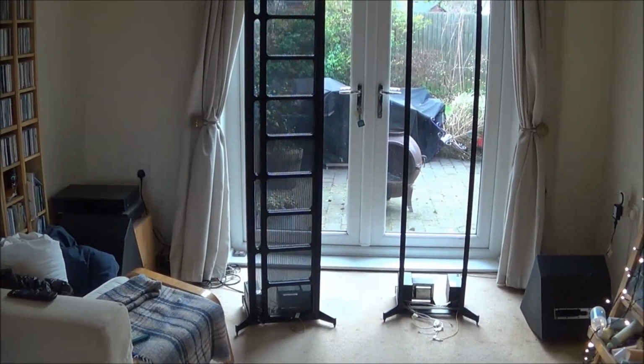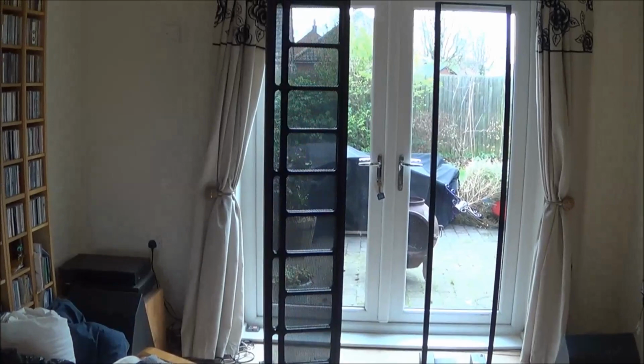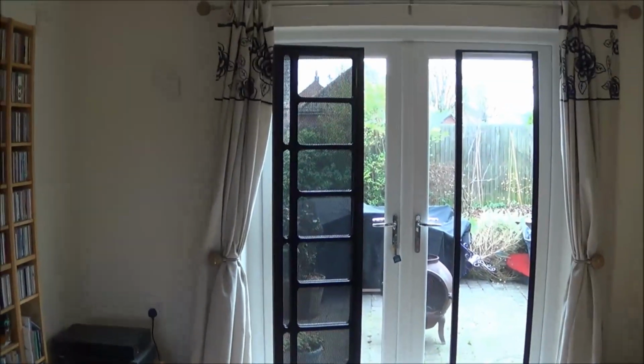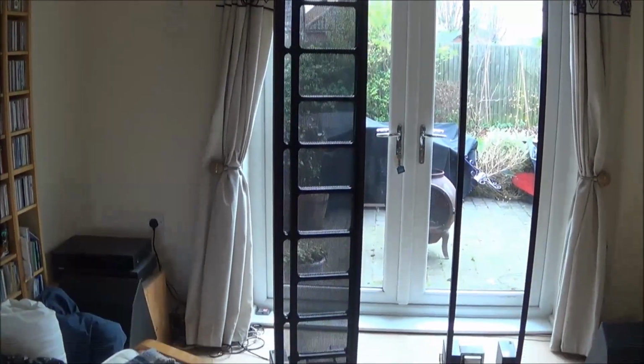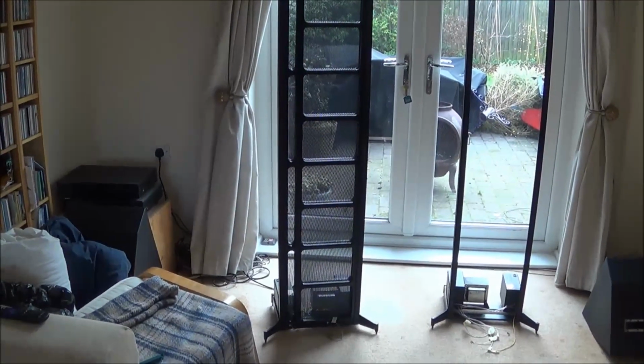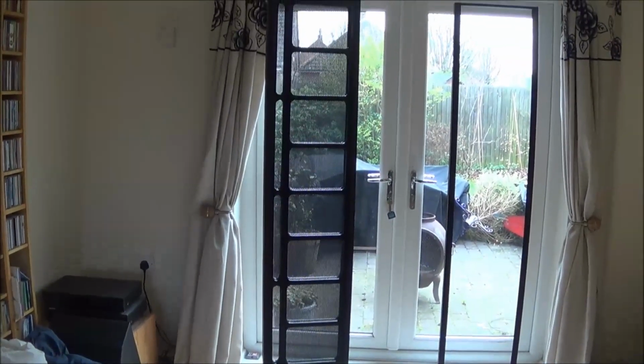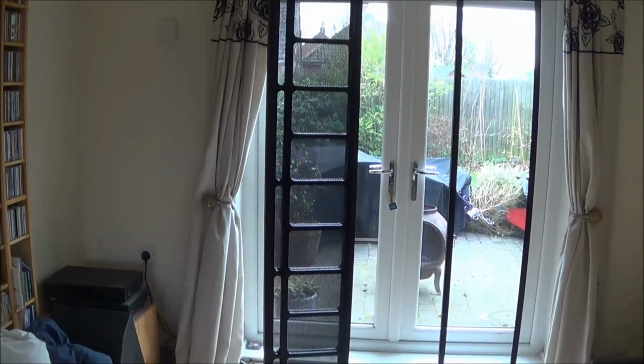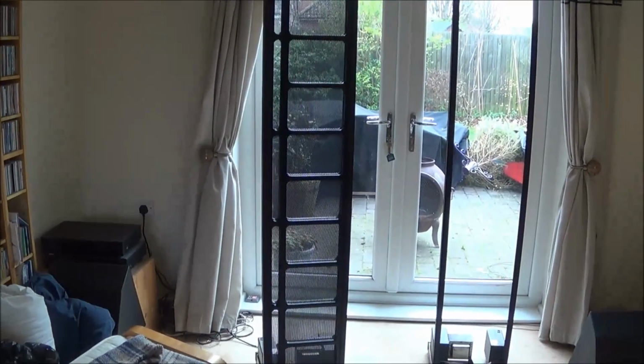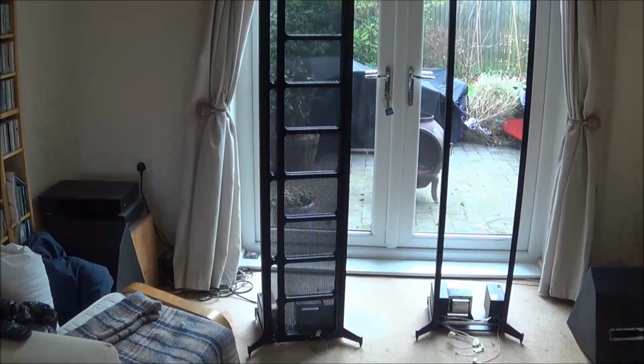So this is one of the speakers assembled without the grill cloth on. I thought I'd film this because it looks quite cool without the grill cloth on. Unfortunately, I think it's probably better to have some protection for people poking their fingers in it, and also for dust and harvest mites and things getting in. The grill cloth offers some protection for that.